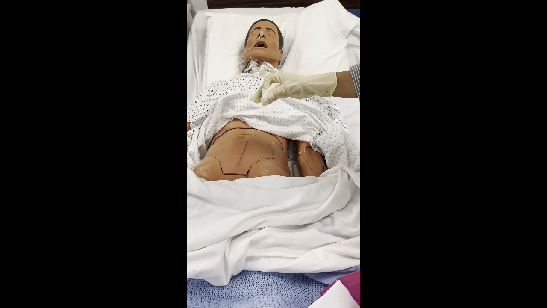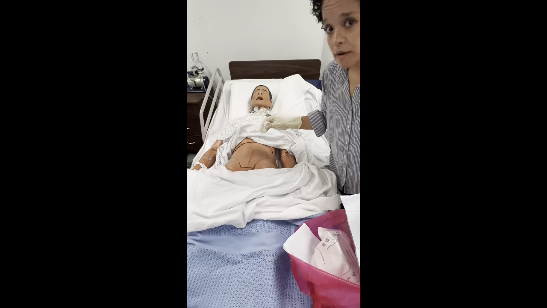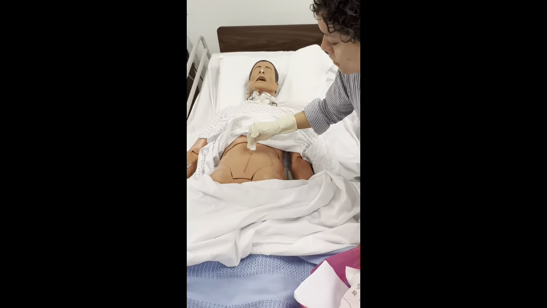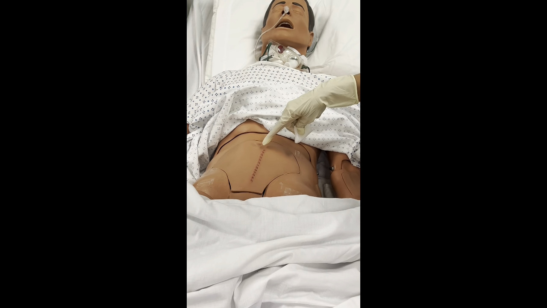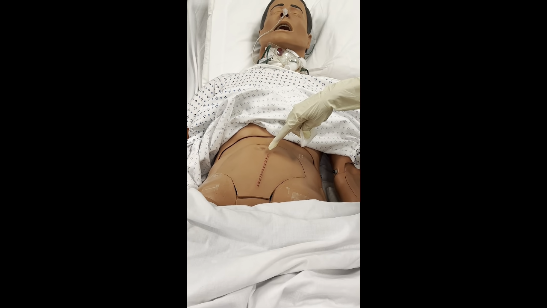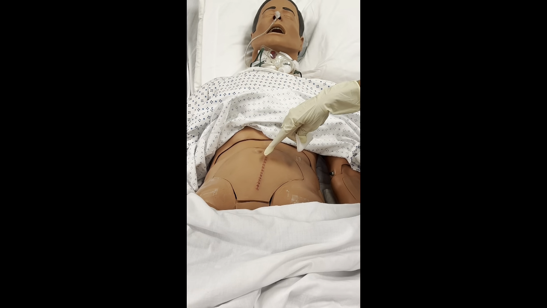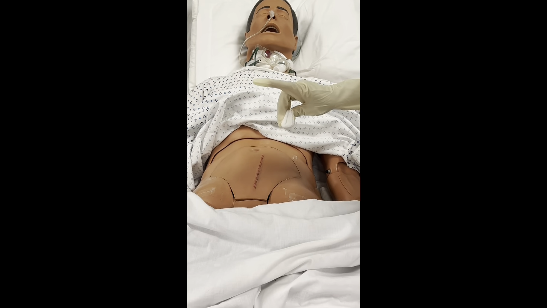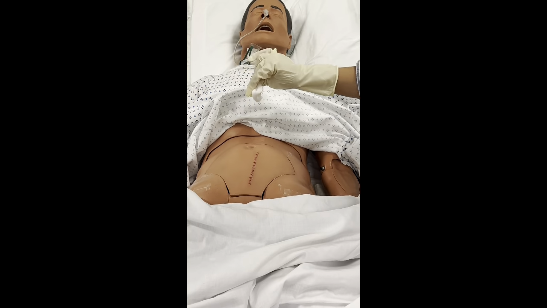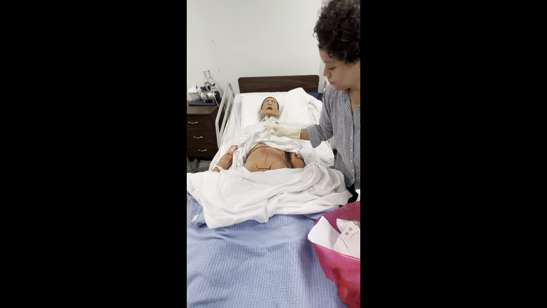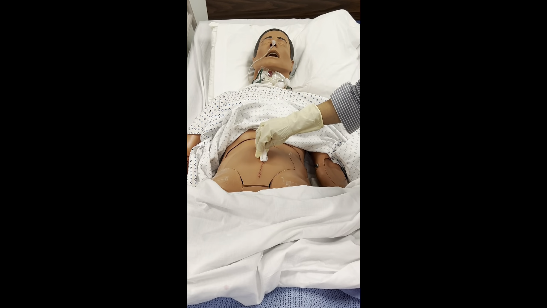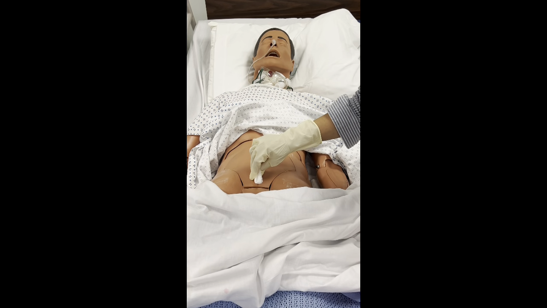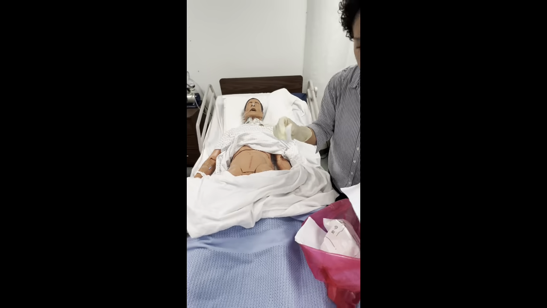So you're going to clean the area 3 times. You start medial, so that's going to be at the center. You want to start from here, from the top of the surgical incision, moving your way downward. It's just one swipe. So I'm going to perform. Okay. And then to the garbage.